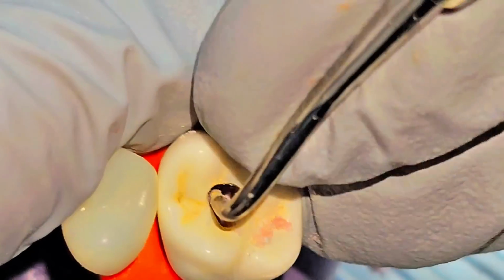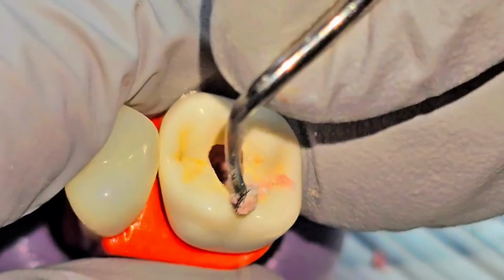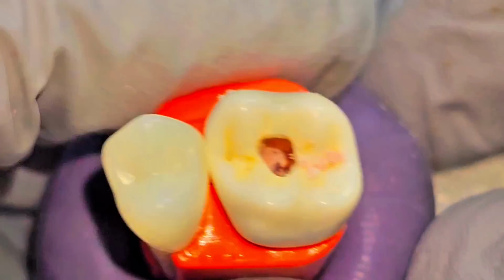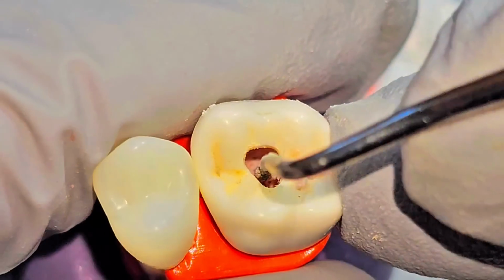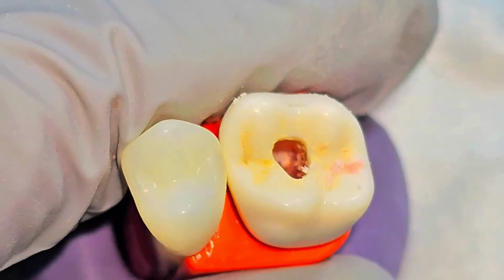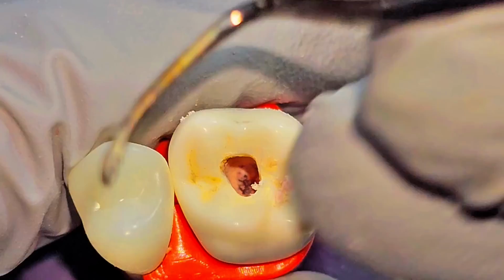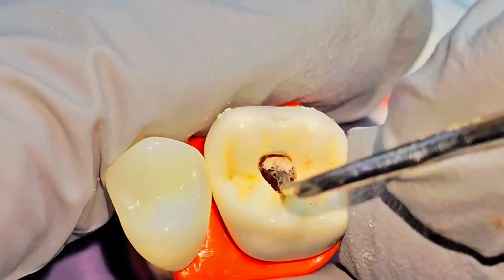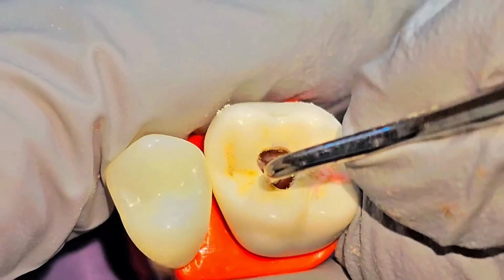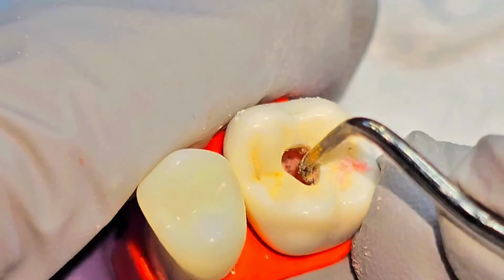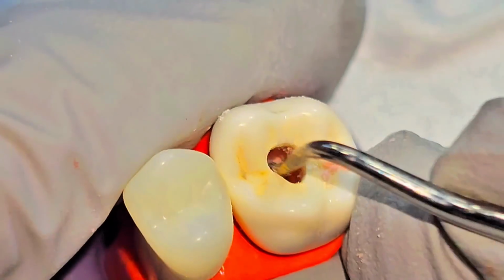We don't want to have a pulp chamber or pulp horn. So the good instrument, of course the explorer is good, but I prefer using the spoon excavator, because the spoon excavator catches the top portion, the roof, the pulp horns.